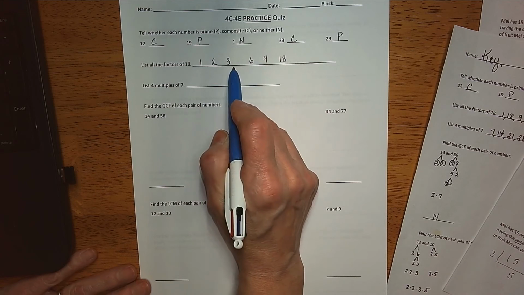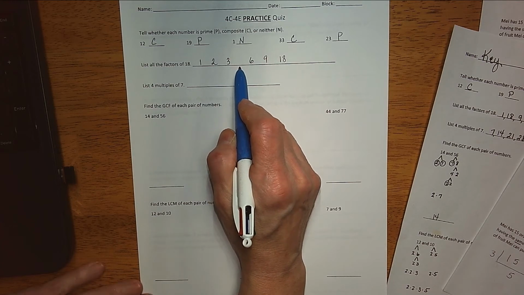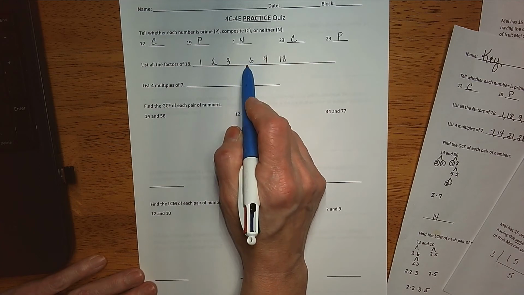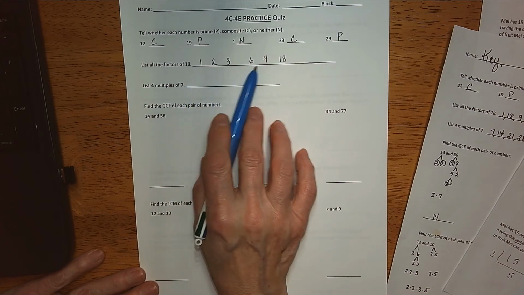So I go up to 4. 4 doesn't divide into 18. Go up to 5. 5 doesn't divide into 18. And I already have 6 there, so I know I'm done. And so the factors of 18 are 1, 2, 3, 6, 9, and 18.